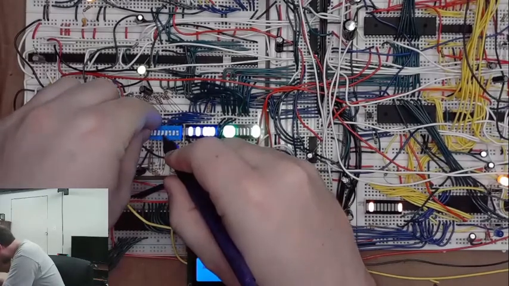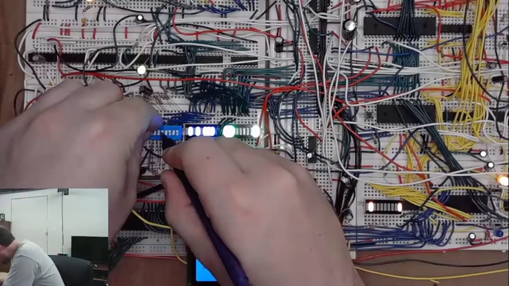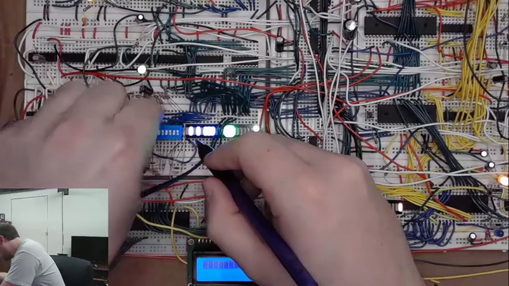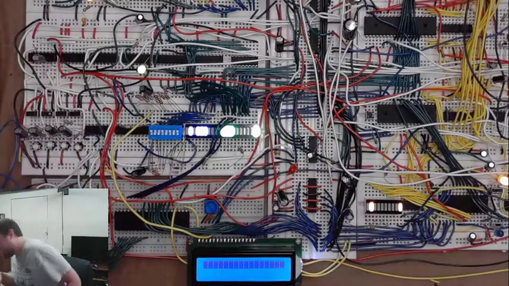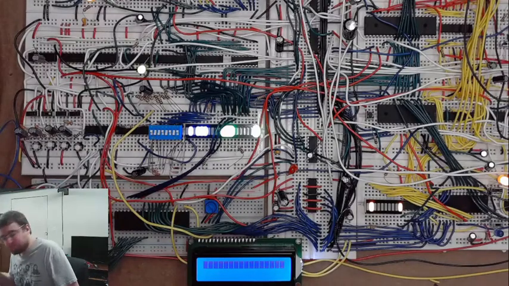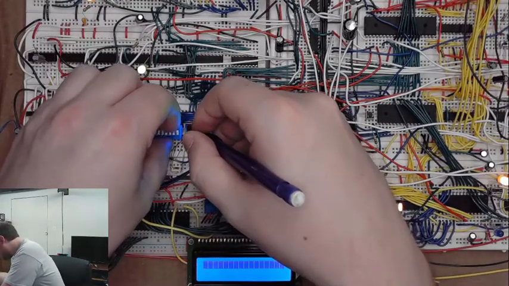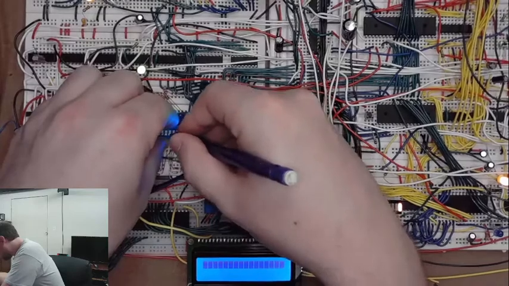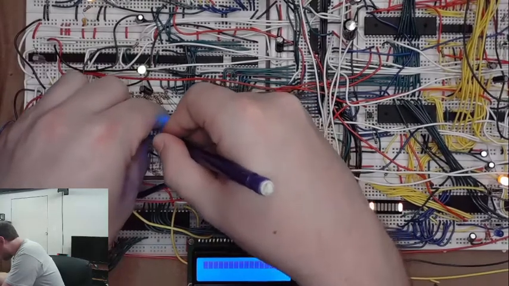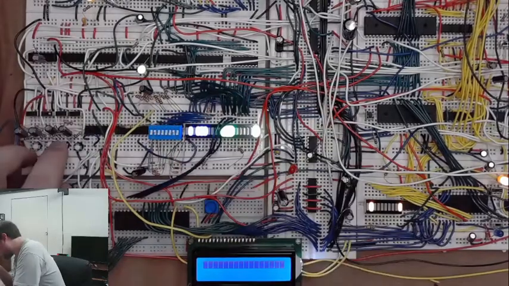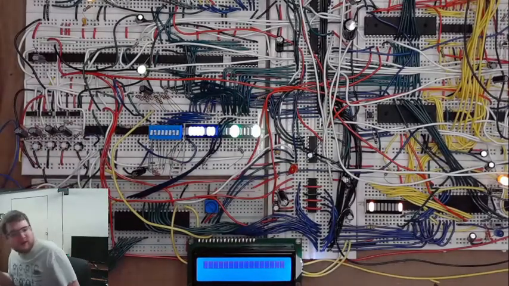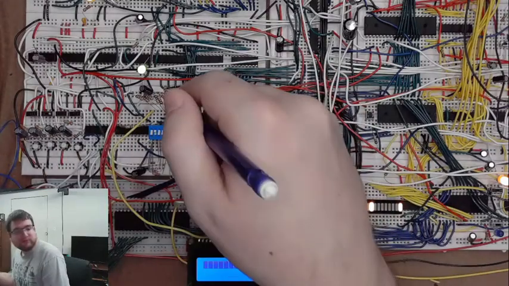Oh man, my hand's unsteady, which is not so good. 9. And then 4, 2. 4. Oh, it's all backwards. 4, 2. And then at 8. Okay. It should be 2, 0.